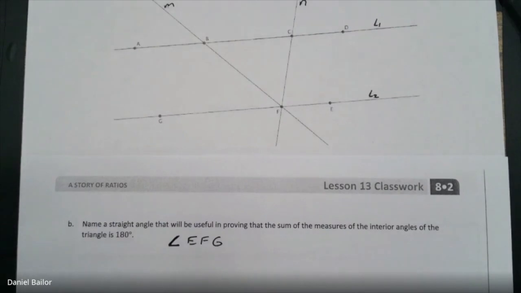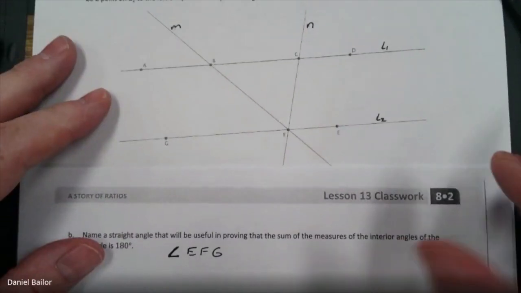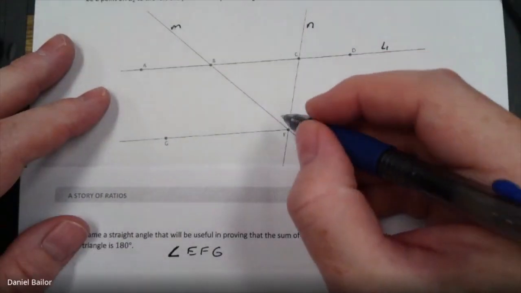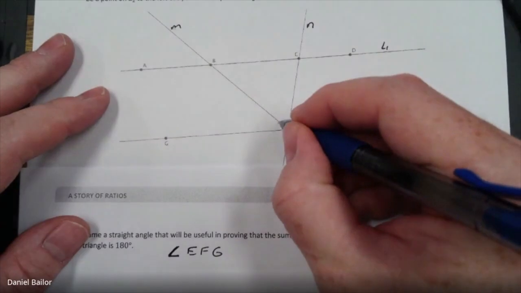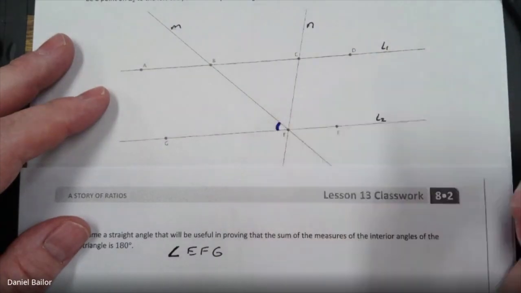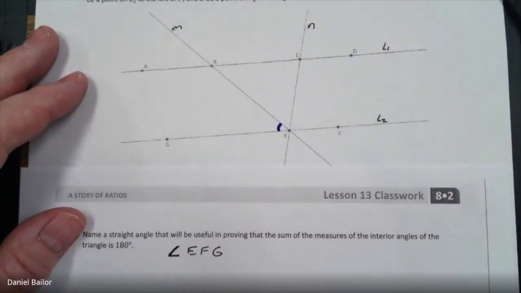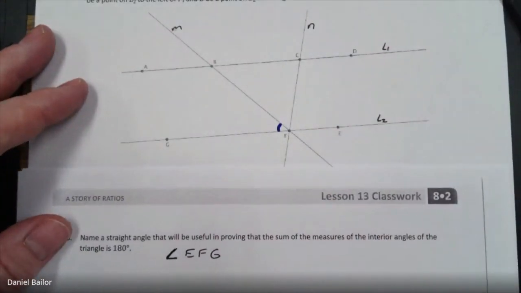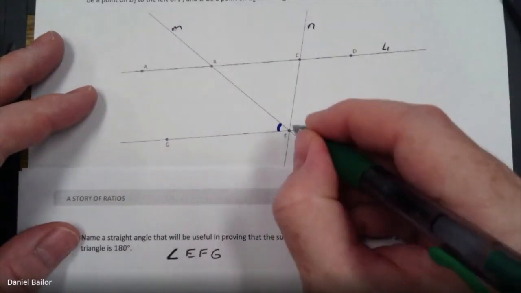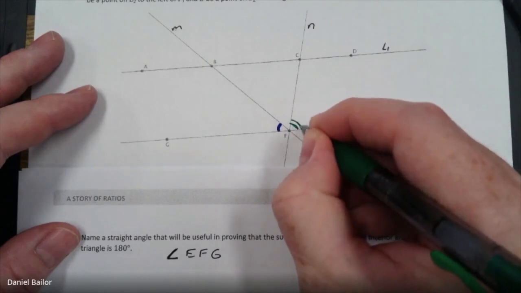So let's try it out. Let's start with my straight angle. This angle is going to be blue right here. I'm going to do one blue line for angle BFG. And then I'm going to do 2 green lines right here.